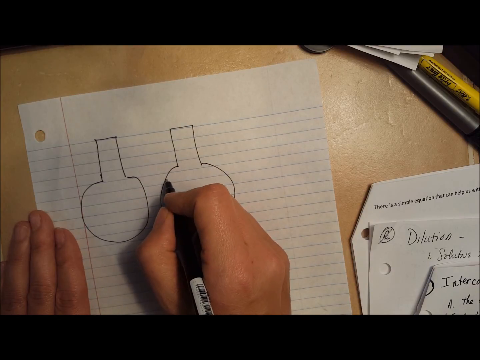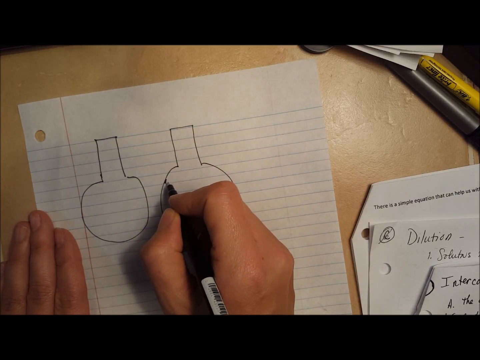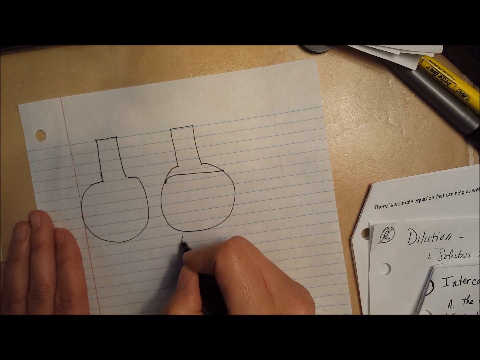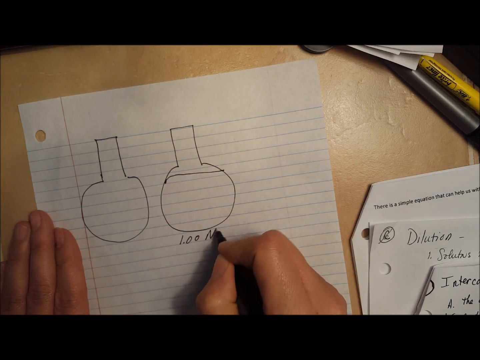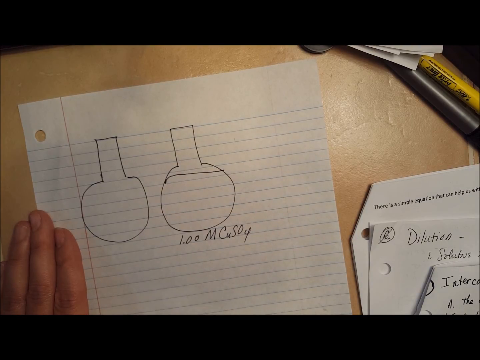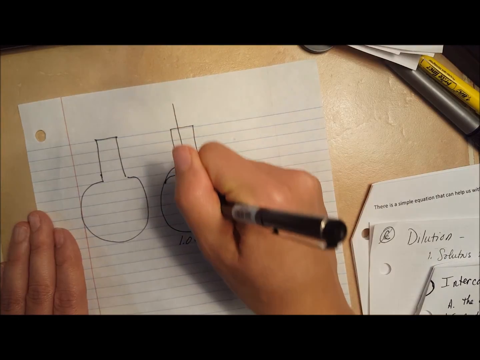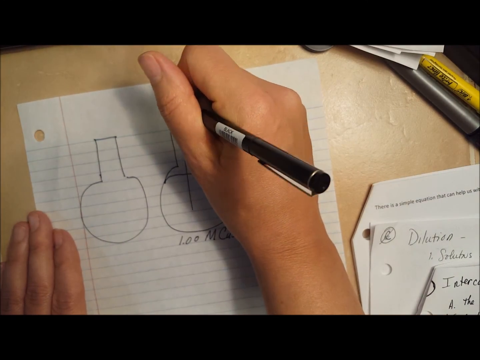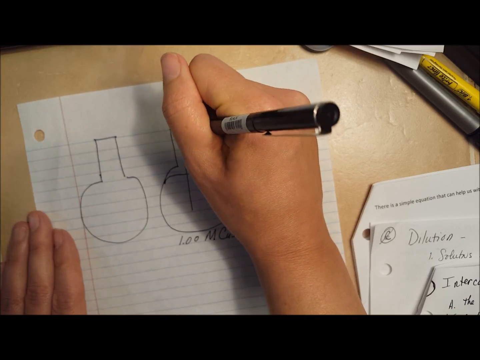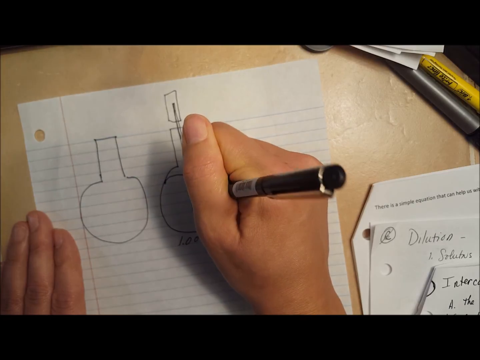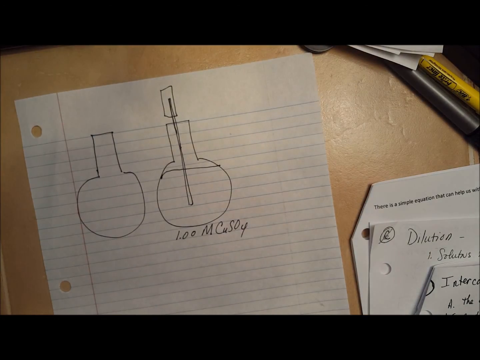One of them, the one over here, is going to be the stock solution. This one is going to be the 1 molarity of copper sulfate. And I would like for you to put the pipette in there as well, just to know the different types of glassware that you're going to have to use when you actually do the lab.